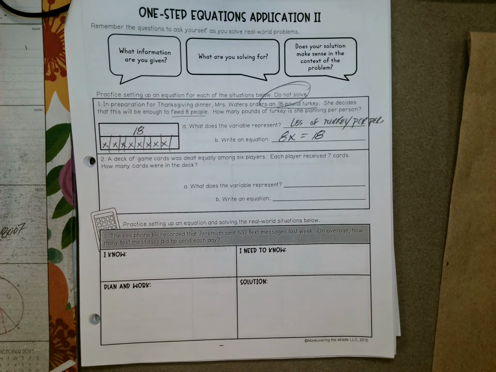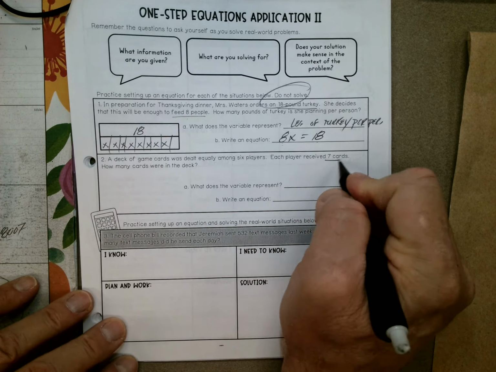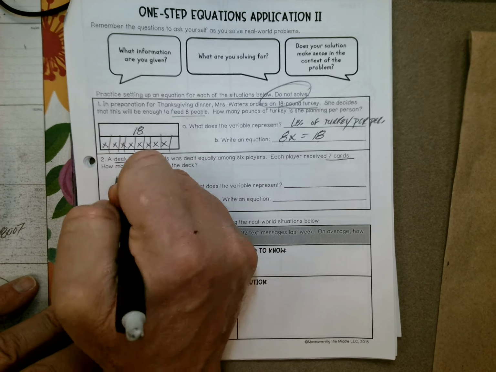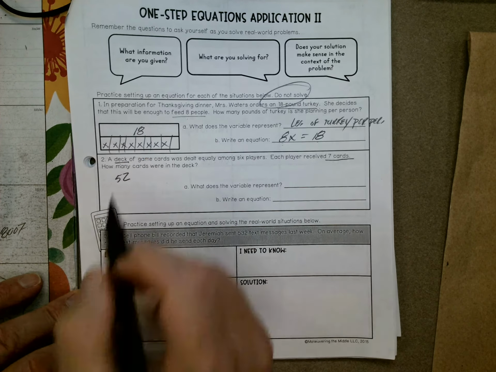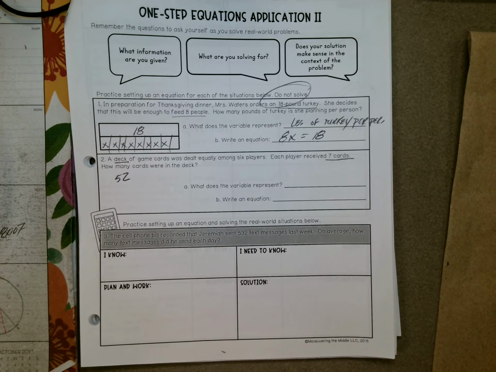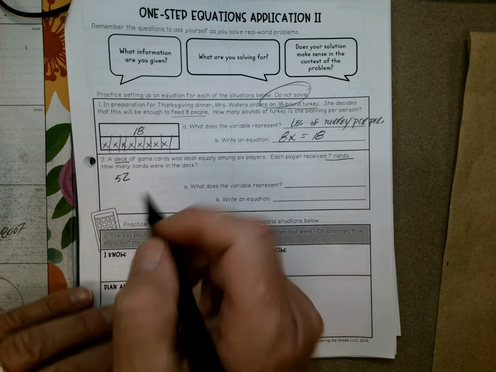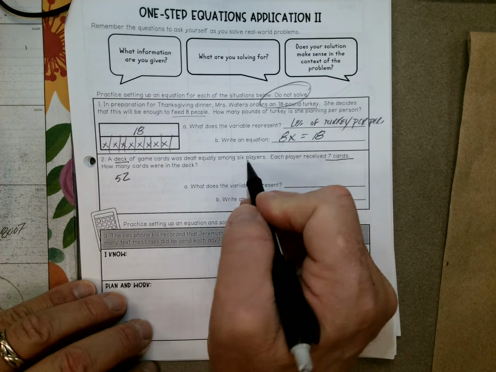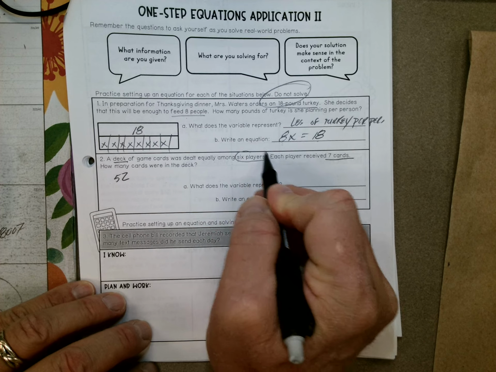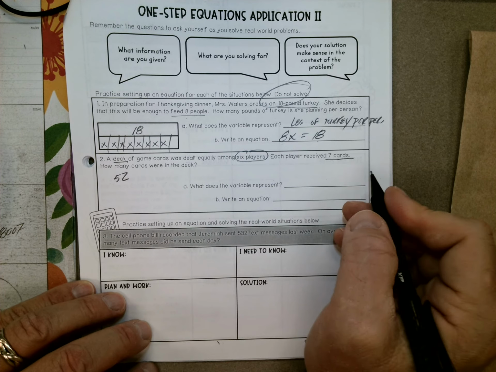All right, let's take a look at number 2. A deck of game cards was dealt equally among 6 players. Each player received 7 cards. So we have a deck. A deck of cards is 52. How many cards were in the deck, right? So the number of cards in the deck. So we have a deck of cards that was dealt among 6 players, right? Each player received 7 cards.